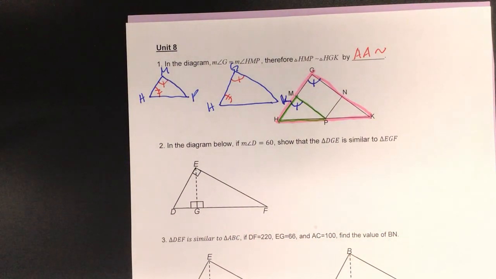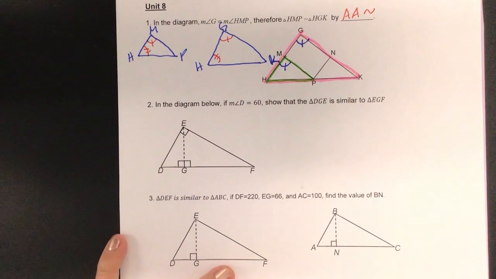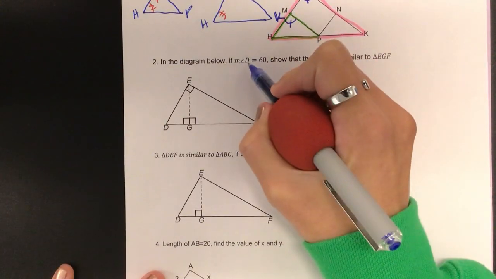Okay, let's go on to number 2. Okay, Macy, go ahead and read number 2, please. In the diagram below, if the measure of angle D equals 60, show that triangle DGE is similar to triangle EGF. Okay, so we're looking at angles again. So let's go ahead and put in the measurements that I know.